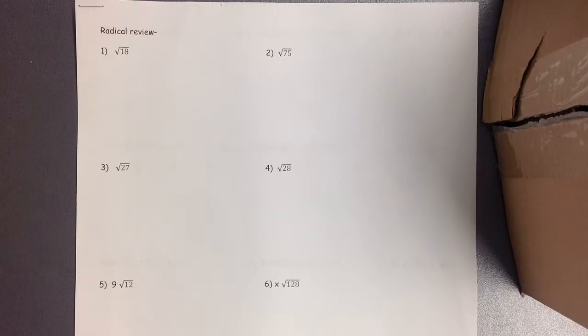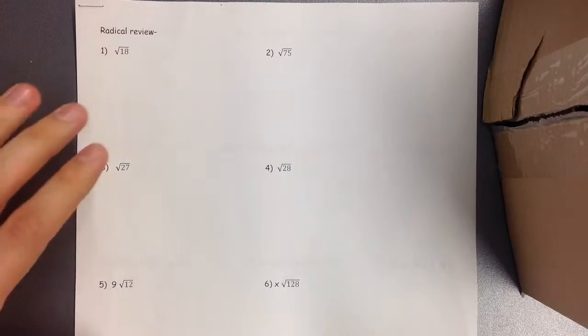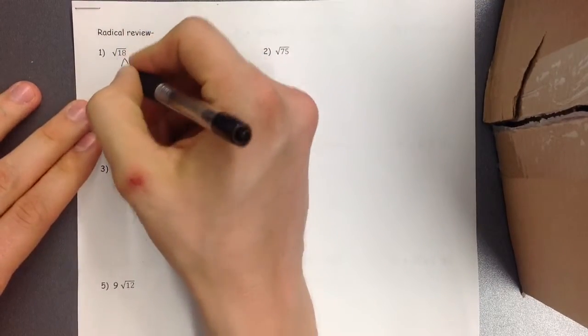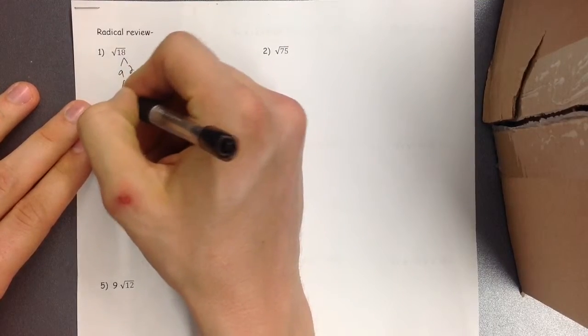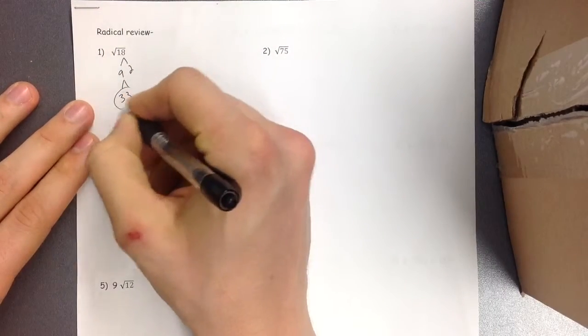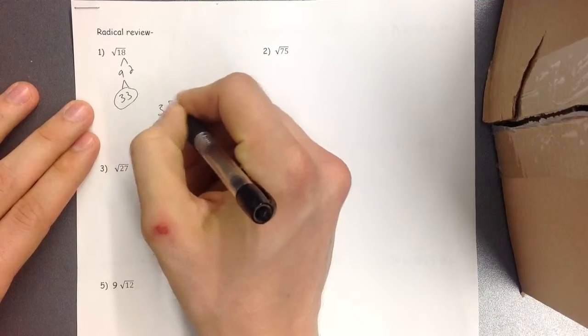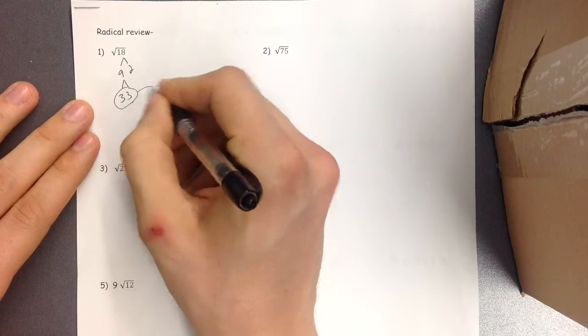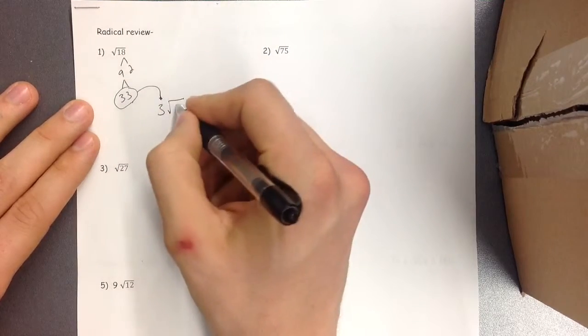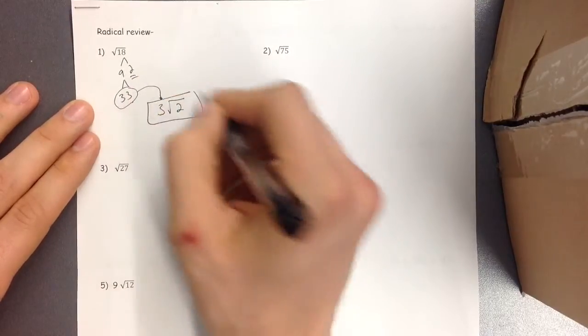When we're taking and doing radicals, you're going to want to break down what's inside. So this first one, we've got a 9 and a 2, we've got a 3 and a 3. You're looking for pairs. Pair up the 3s. All of your pairs come outside. So I've got a pair of 3s. That means 1 3 will come outside, and my 2 that did not pair up will stay inside.